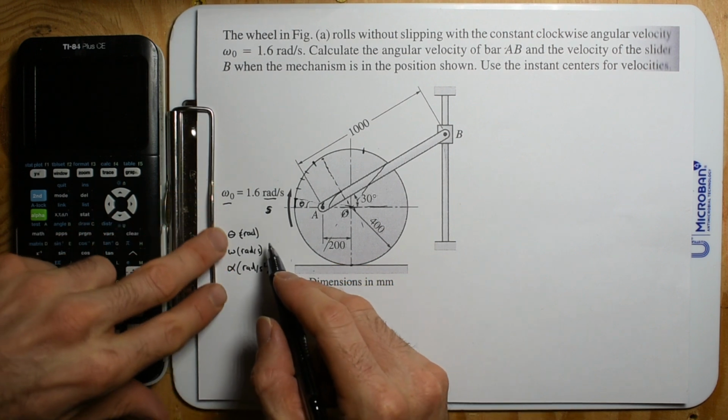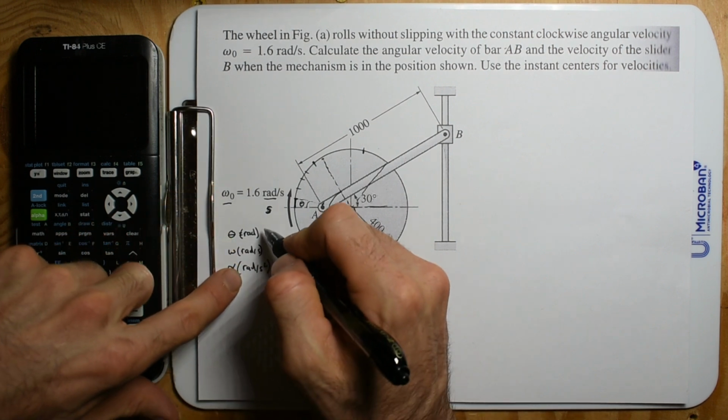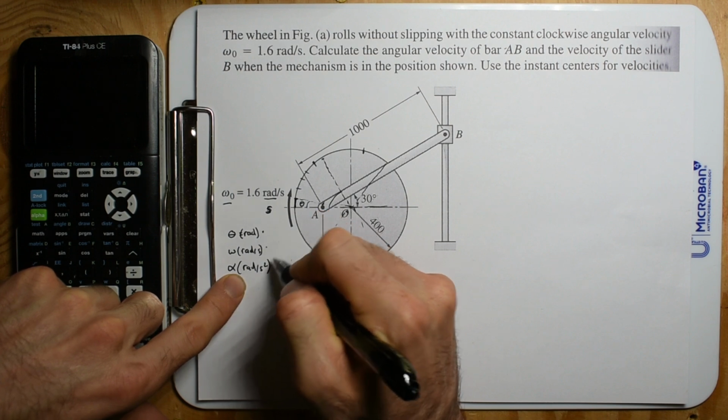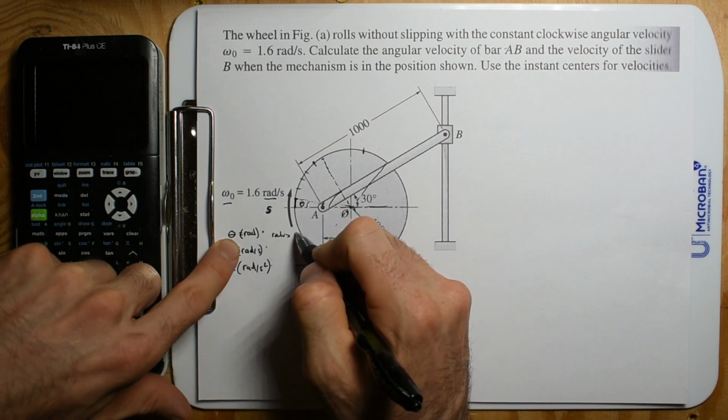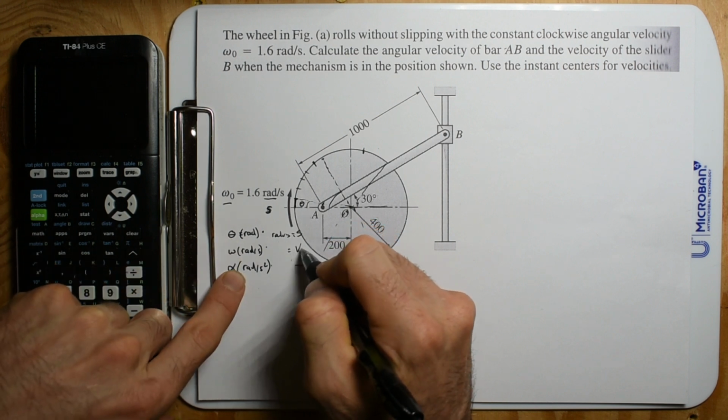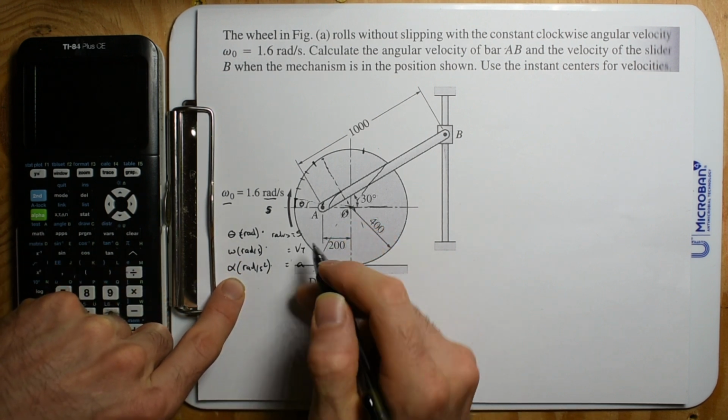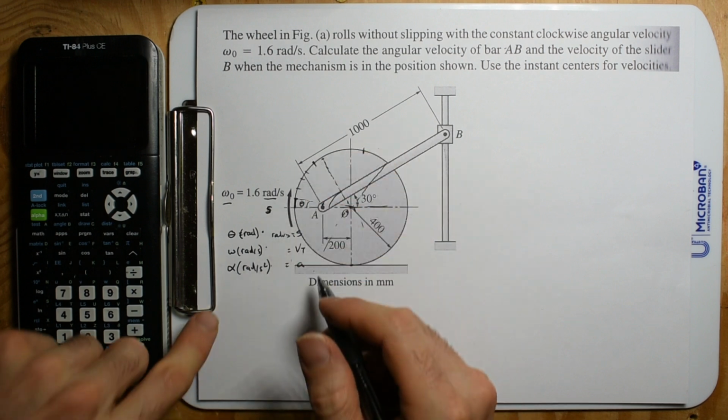Okay, so I just use the axiom that, hey, multiply these by a radius, and you get something normal. This one becomes arc length, this one becomes tangential velocity, and this becomes just acceleration.